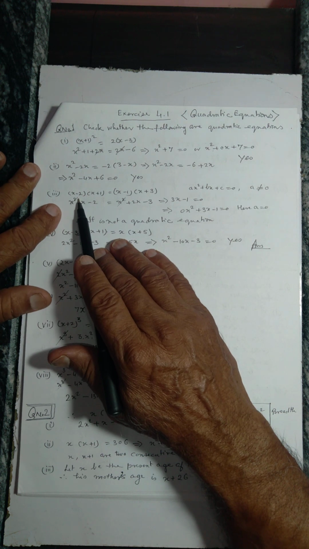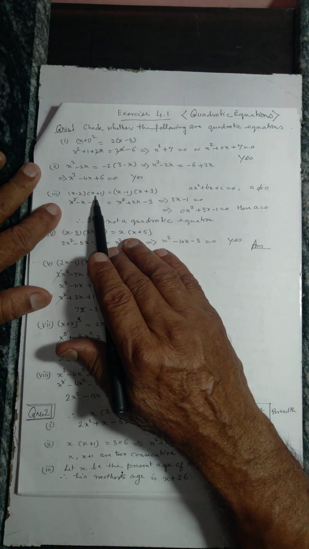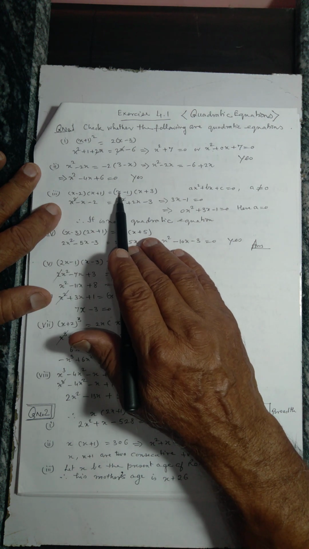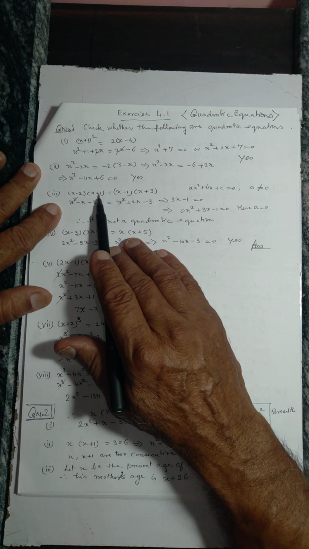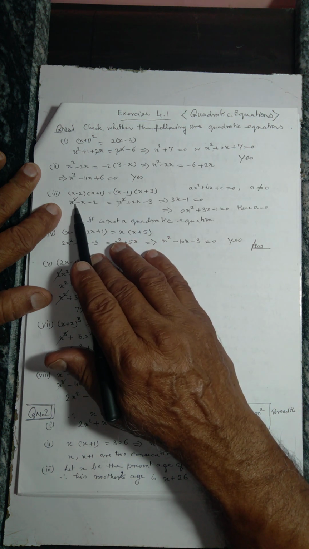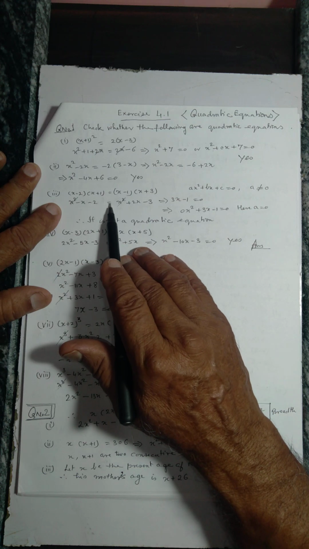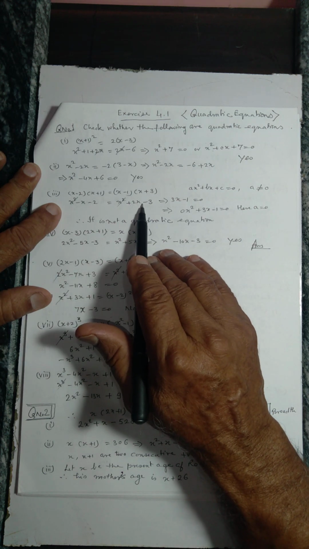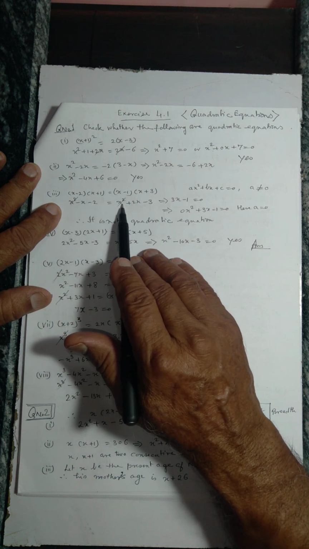Now proceed to the third part, (x minus 2) into (x plus 1) equal to (x minus 1) into (x plus 3). Multiply this, you will get x square minus x minus 2 equal to x square plus 2x minus 3. This x square and this x square will be cancelled.